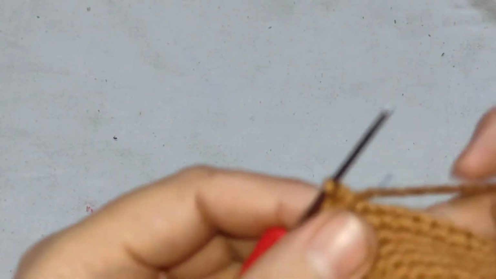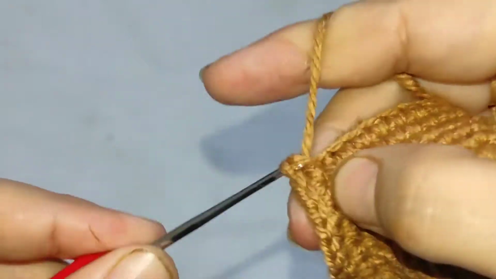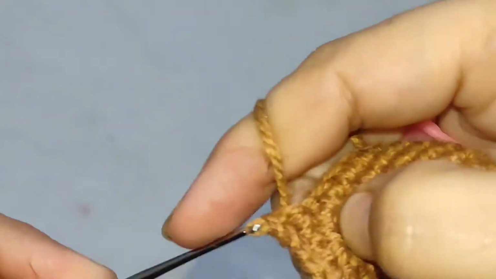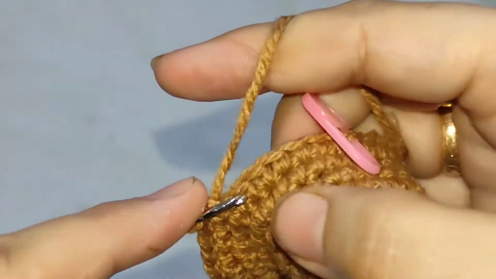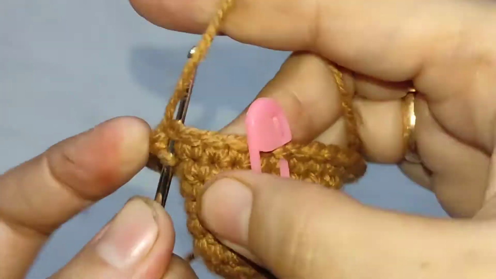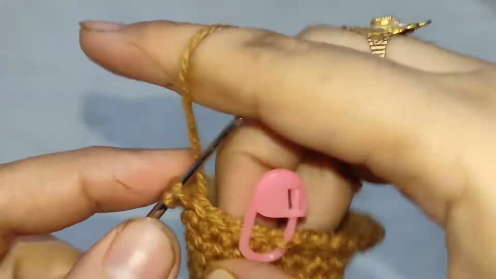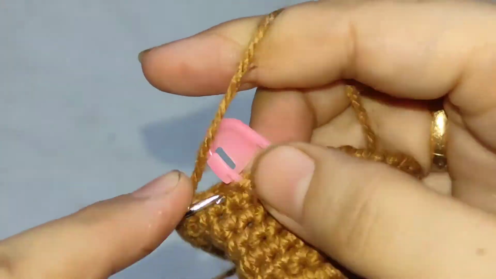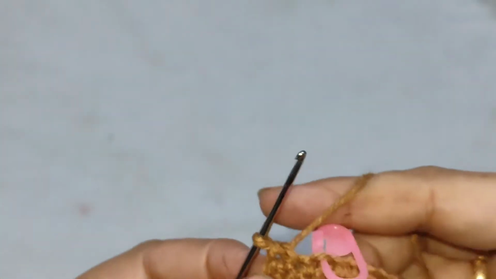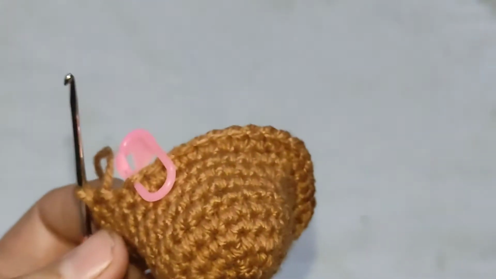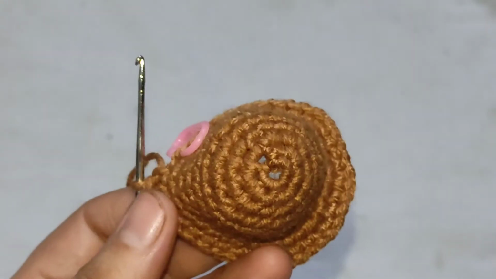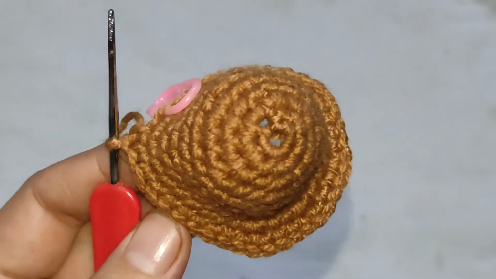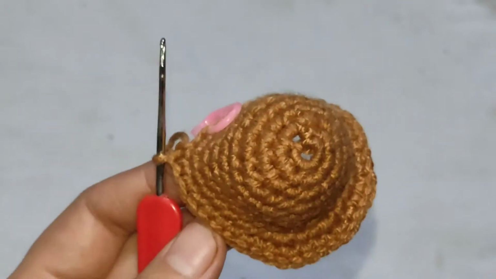Again the last 10 stitches. Last one is 1, 2, 3, 4, 5, 6, 7, 8, 9 and 10. The last one is 10 single crochet. At the end of round number 10, I have 36 single crochet. Now round number 11 to round number 14, repeat these 36 single crochet, 1 single crochet in each chain.